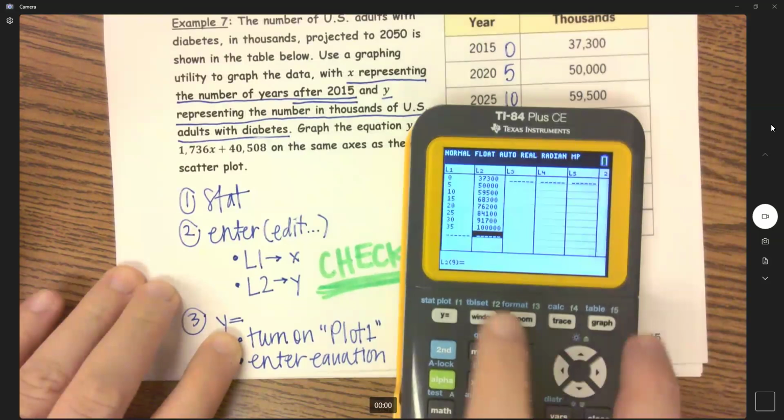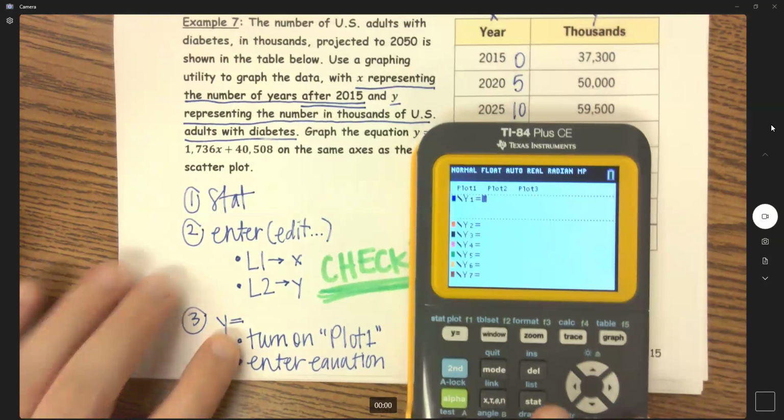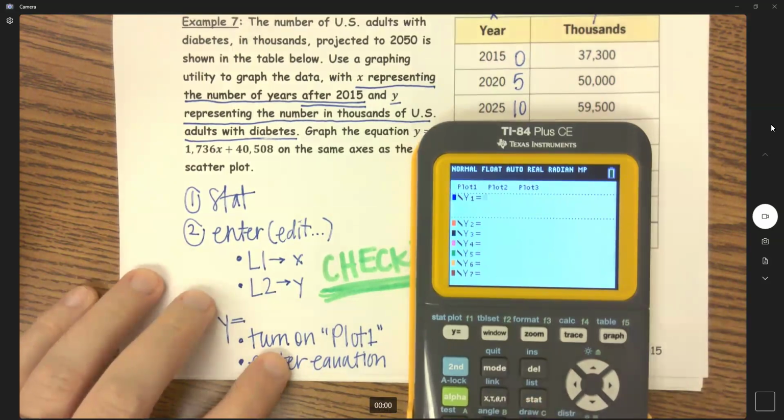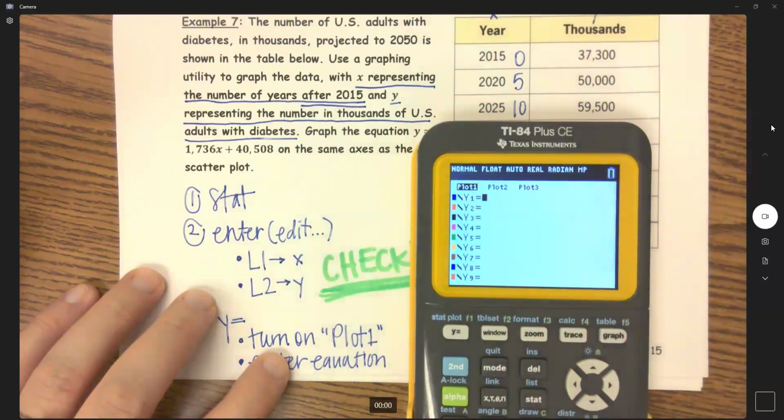Now I'm going to go in here to my Y equals. If you have anything in here, clear it out. First, we want to turn our plot 1 on. So here is my plot 1 up here. So I'm going to turn that on. And you can see I highlight it, I hit enter, and once I go down, it should be boldened now or highlighted or colored in.